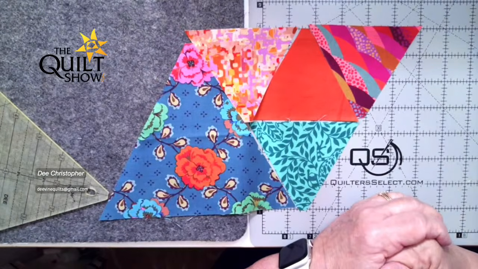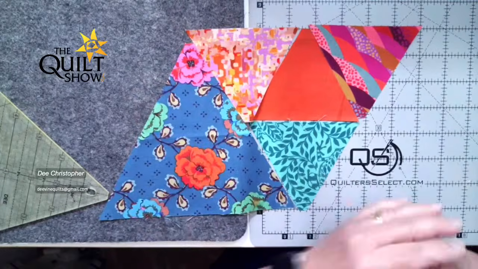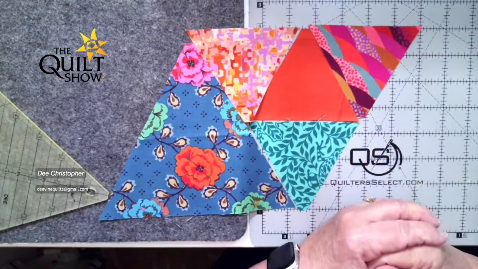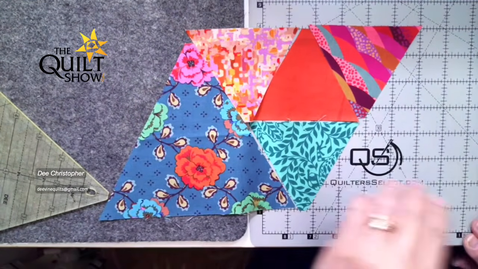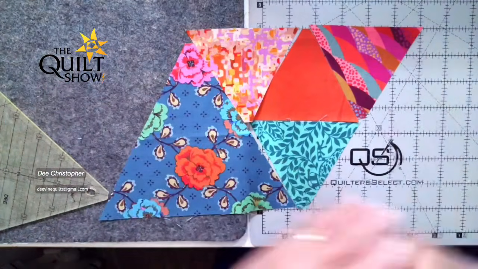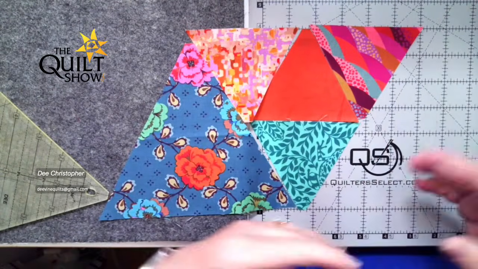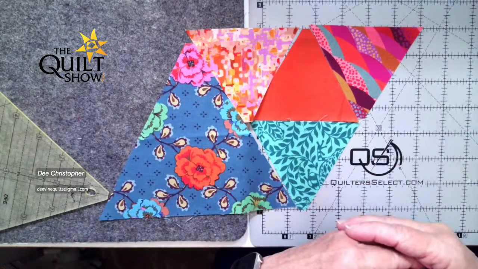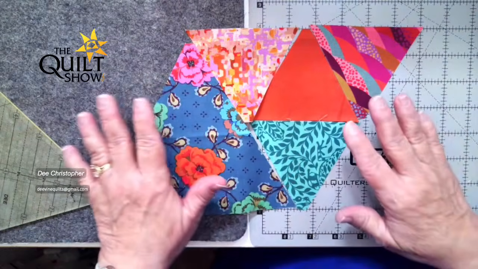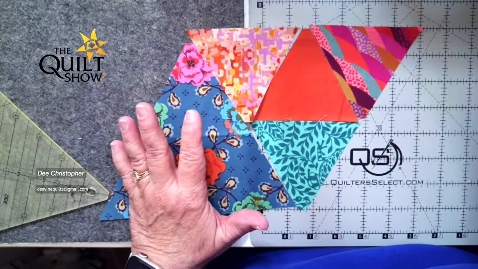The other color scheme would be black and white. It would be, again, quite stunning. But I had this roll of fabric. It was a line of fabric with a few other things thrown in, and so that is what I chose to use here. May not be your cup of tea, but I decided just to go wild.